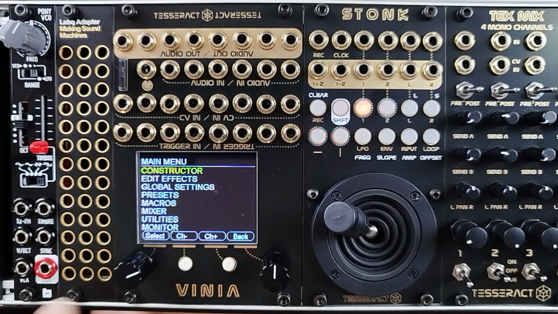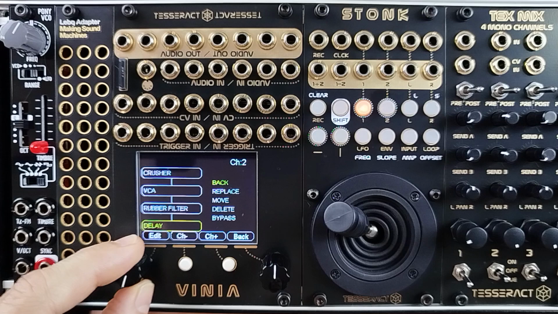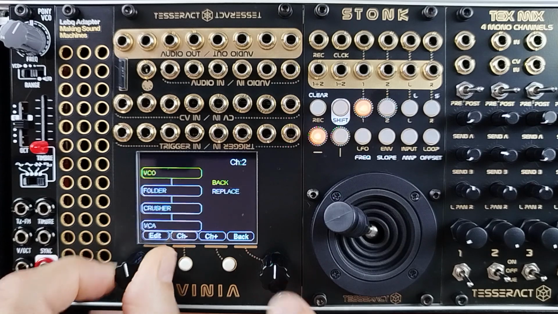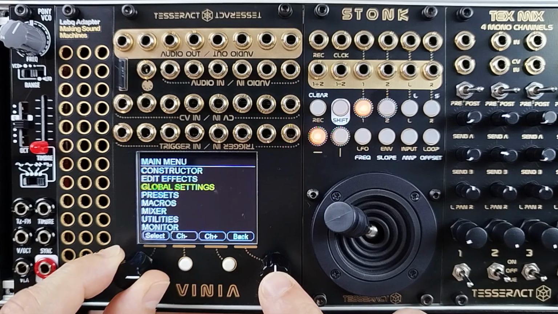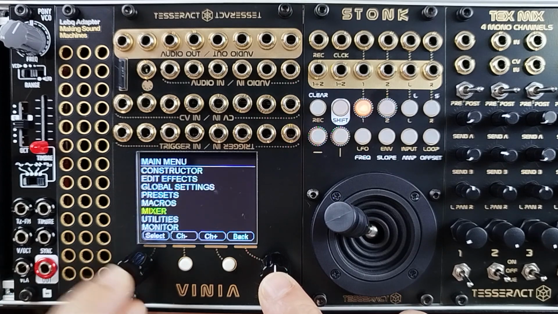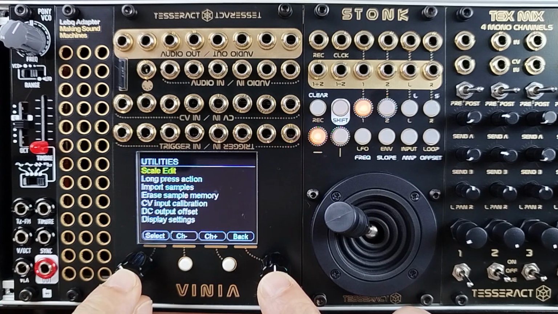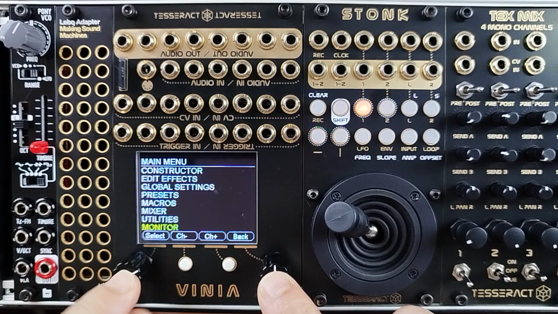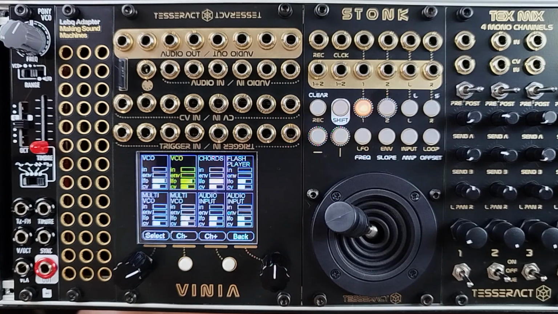This is the main menu. The Constructor is where we edit the chain of audio elements and processors for each channel, editor, global settings, presets, macros. We will talk later on about this. We have also a mixer, some utilities, and monitor with an oscilloscope and some other stuff like that.